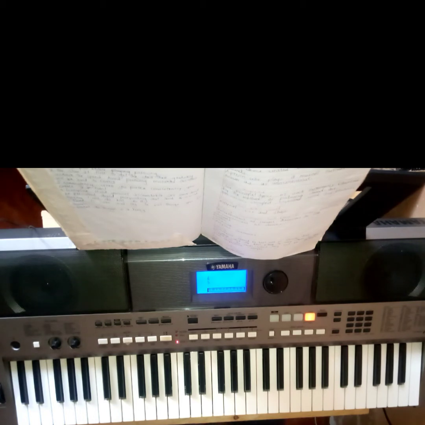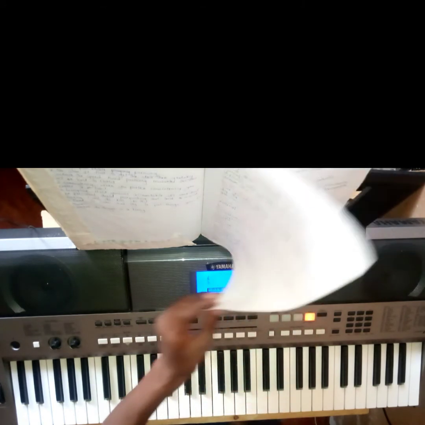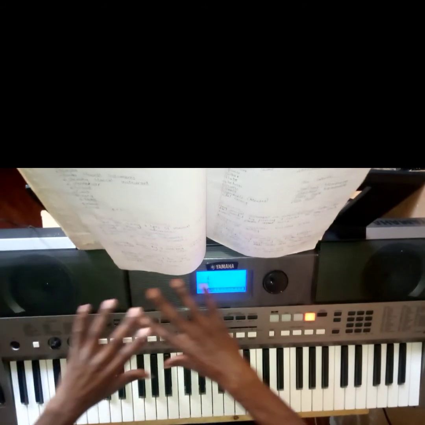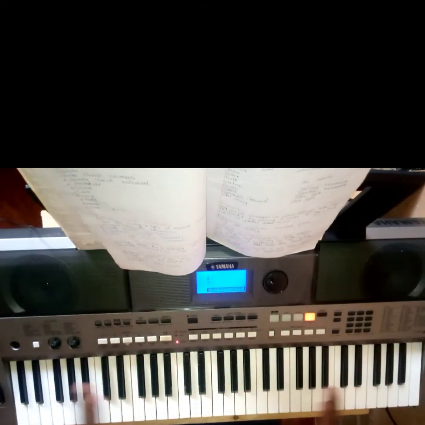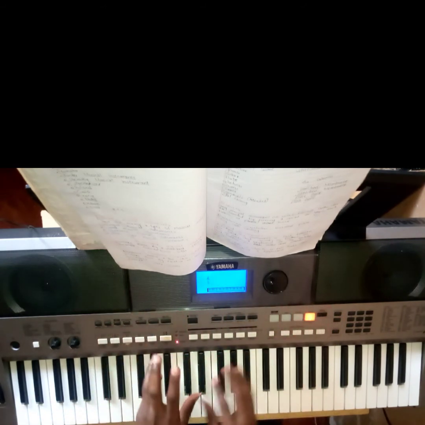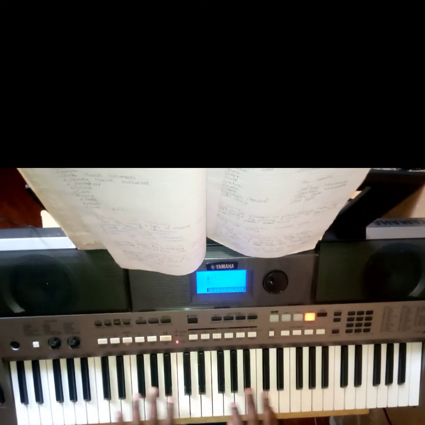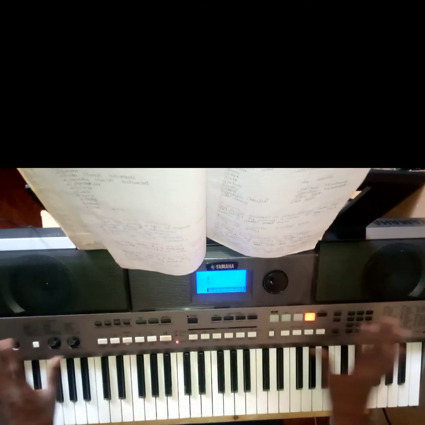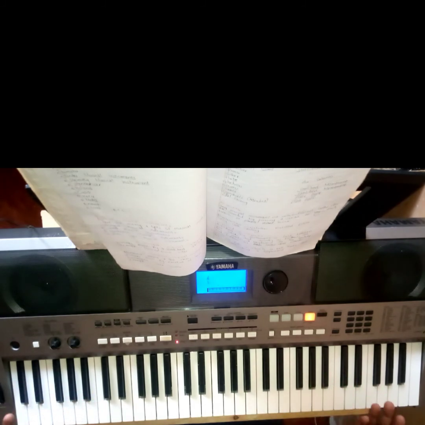Okay, so this type of instrument, we call it an electronic keyboard. Mostly I'm not going to deal with the settings and all of that. If you know all the settings and you don't know how to express yourself, because music is all about expressing yourself, that is going to be difficult.